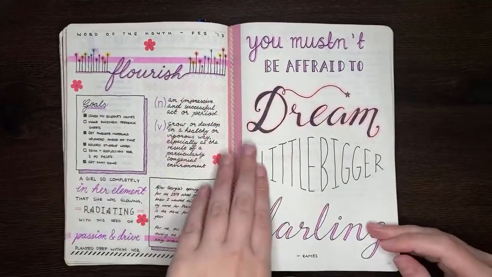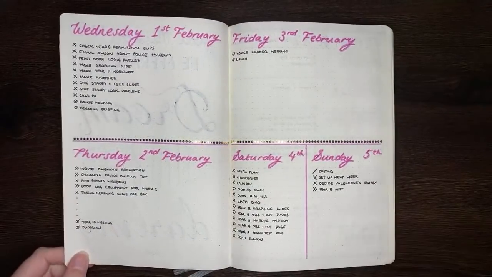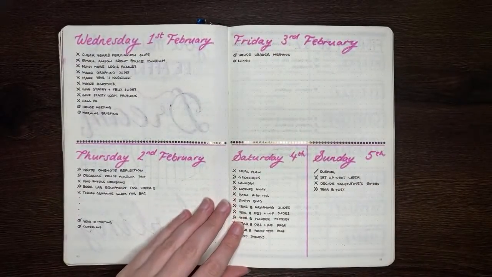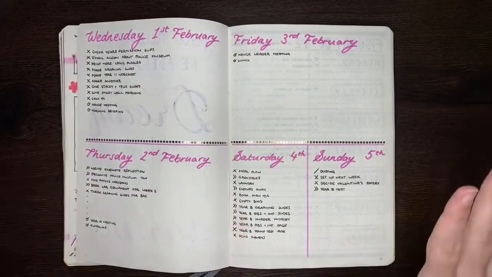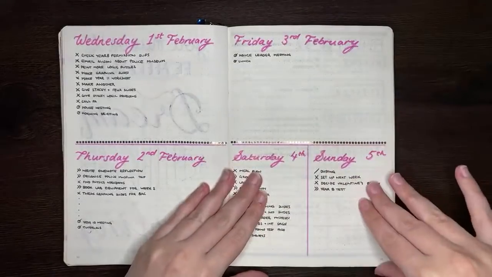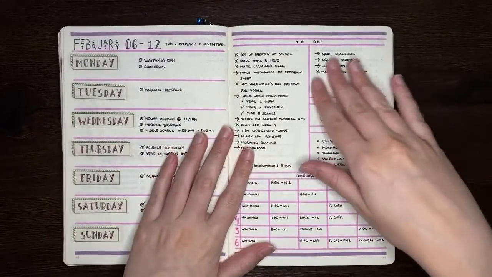My word of the month, little quote page, but oh god, you can see my lettering has gotten a lot better, right? Like this is not pretty by my standards. This is not pretty for me by my standards. Big disclaimers.